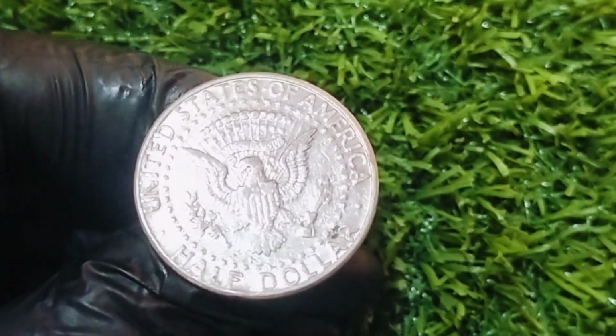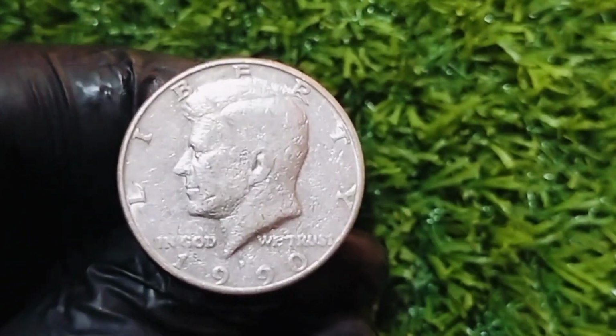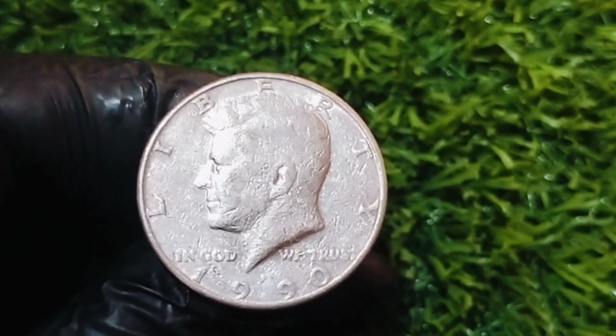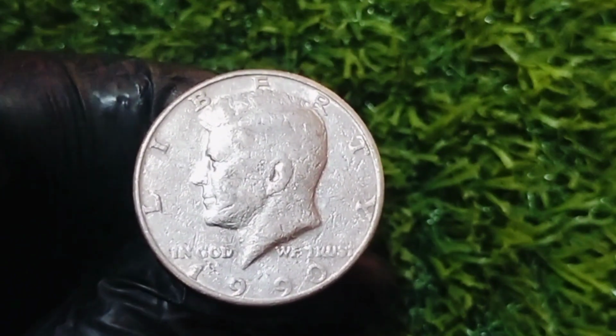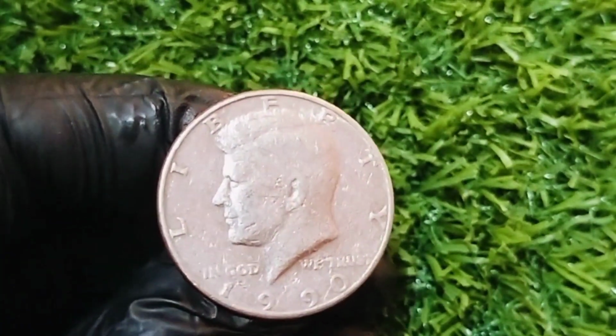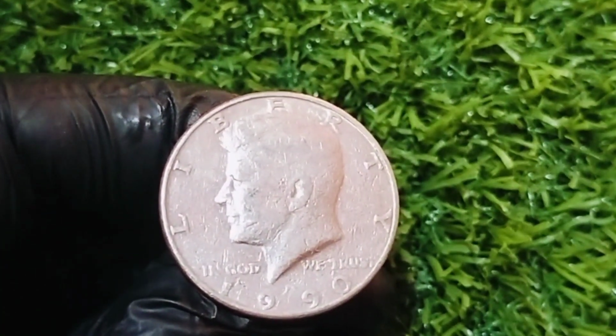Collectors seeking a complete date and mintmark set of Kennedy half-dollars include the 1990 issues as standard entries, and while they are not considered rare, high-quality specimens, especially deep cameo proofs or coins struck with full details, remain desirable for registry sets and advanced numismatic collections.